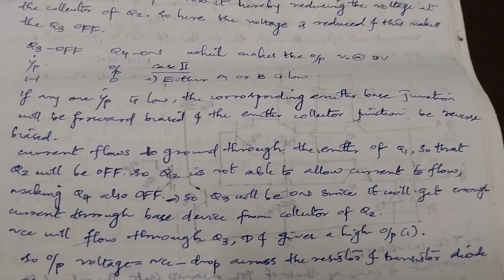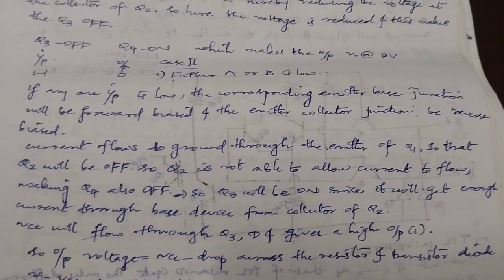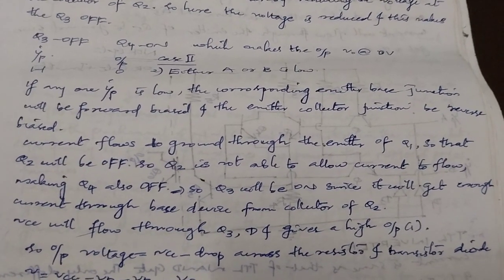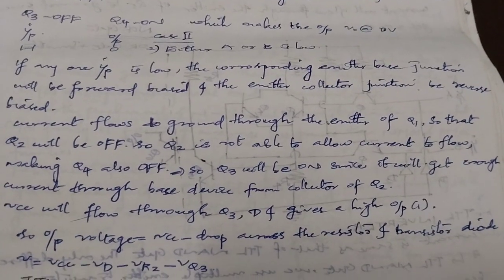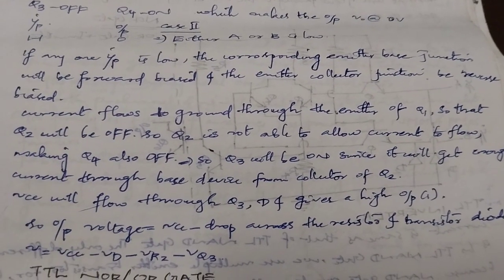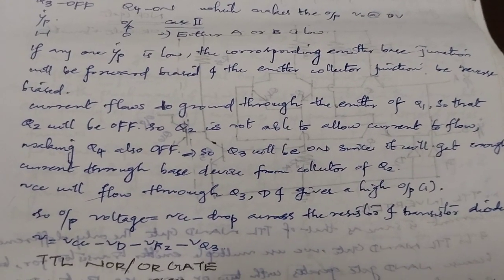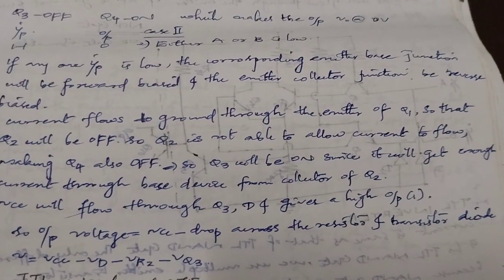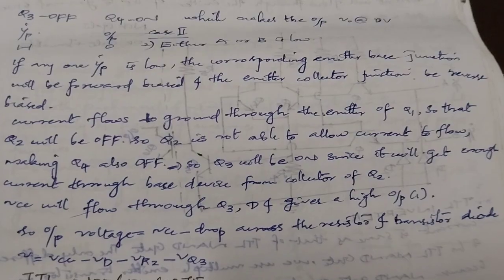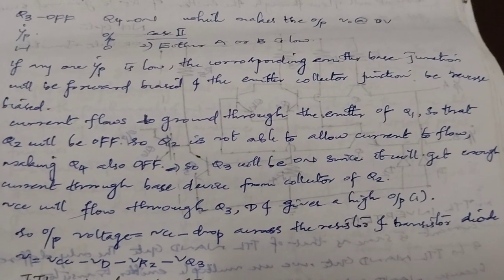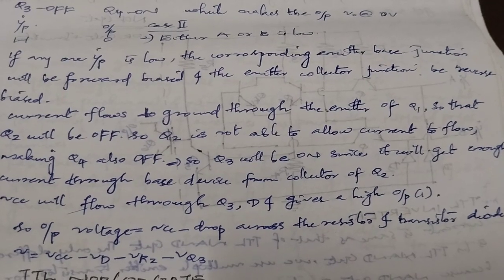So Q3 will be on, since it gets enough base current from the collector of Q2. Now VCC will flow through Q3 and D3 and gives a high output, 1. So the output voltage is VCC minus the drops across the resistor, transistor and diode: Vo is equal to VCC minus VD minus VR2 minus VQ3.